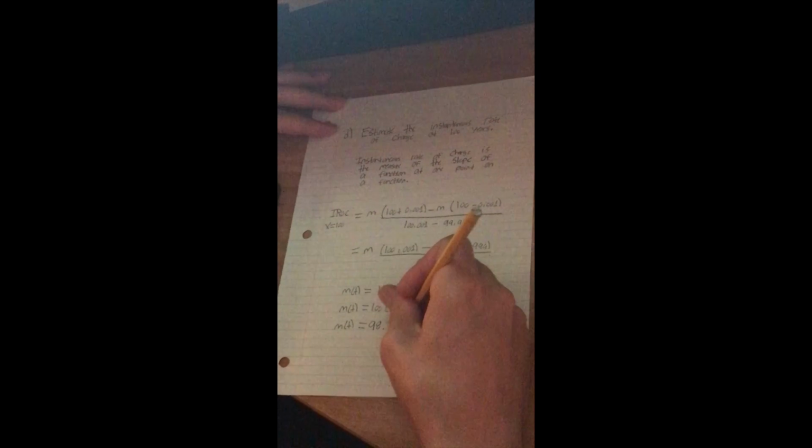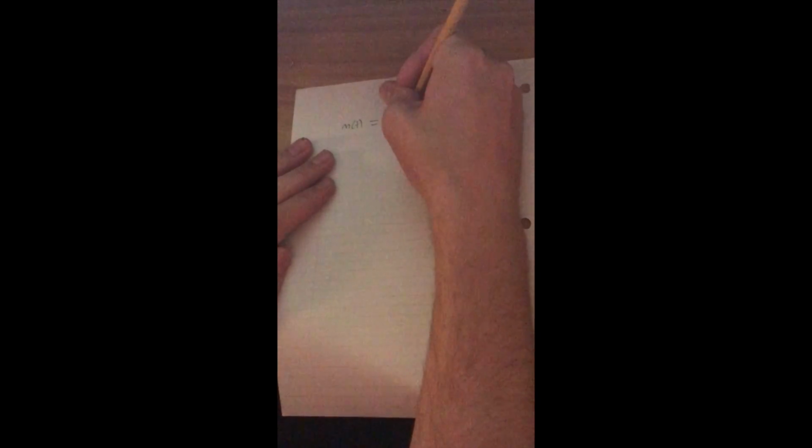So we get 98.79759433. So doing the same thing, we must plug 99.999 into the same equation. So m of t equals 100 (1/2)^(t/h).